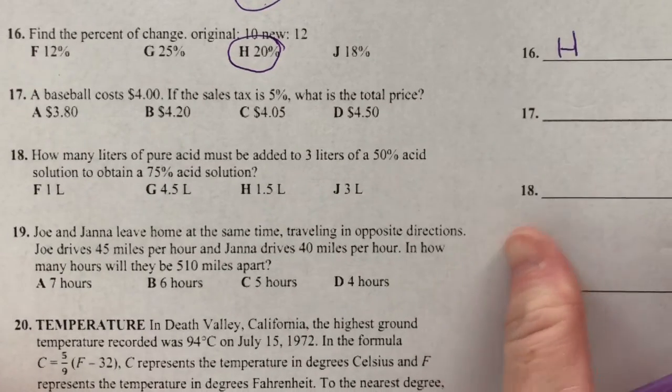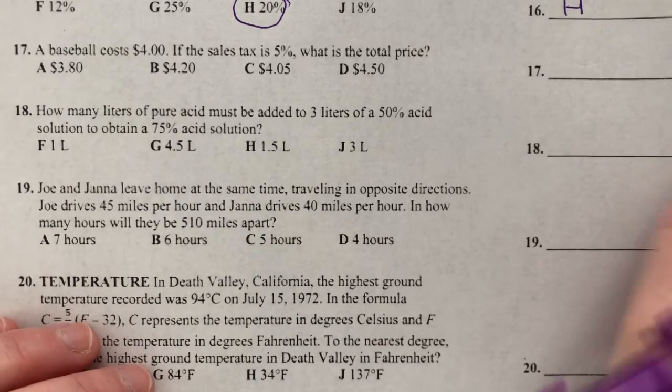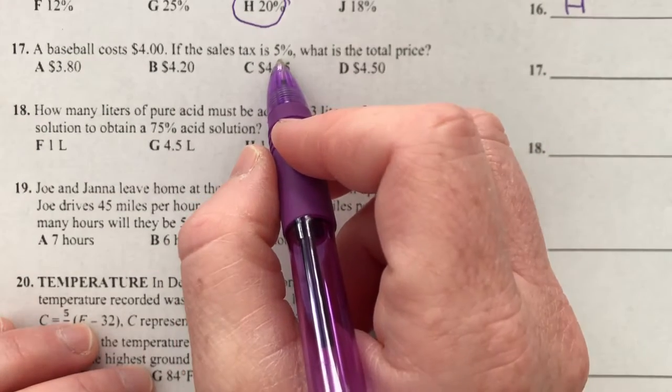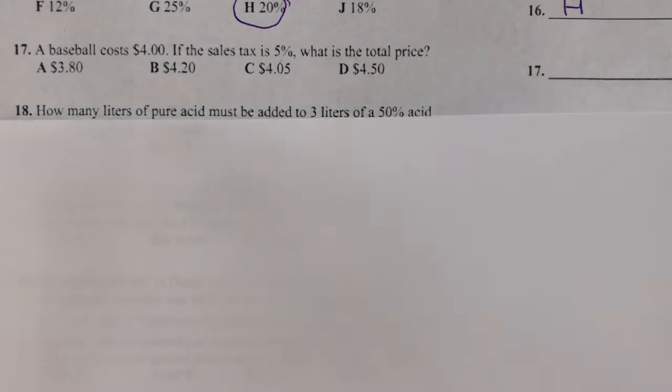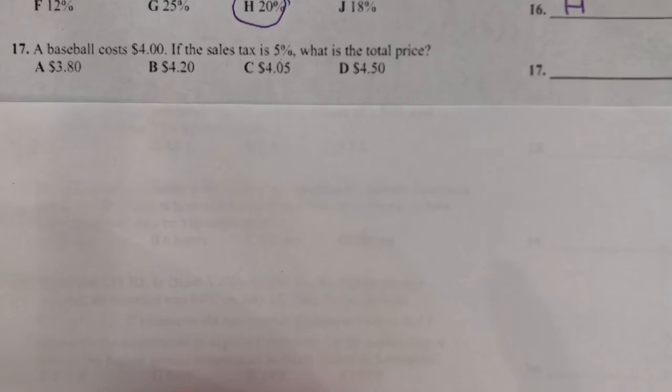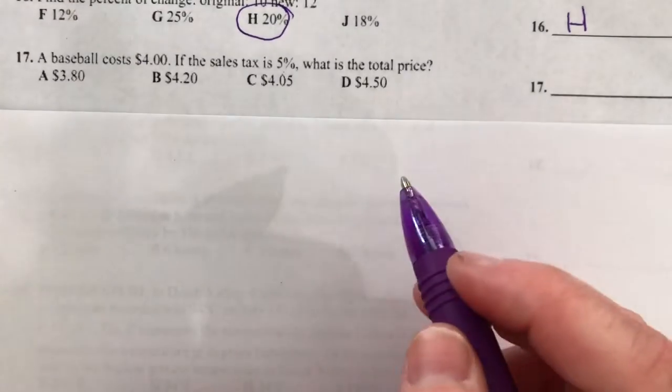Oh, sorry, that's crooked. Number 17, a baseball costs $4. If the sales tax is 5%, what is the total price? Let me get a blank sheet of paper here. So I told you guys a shortcut. If you were in on the meeting, I don't think I touched on it on the lesson video, but I did give you a shortcut.